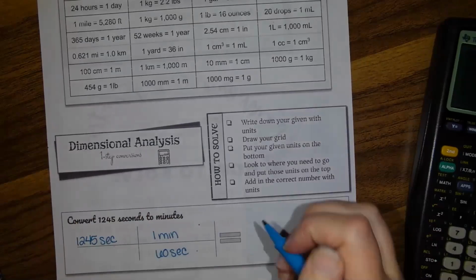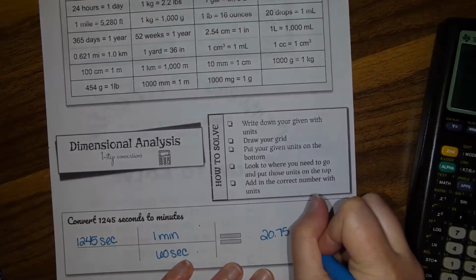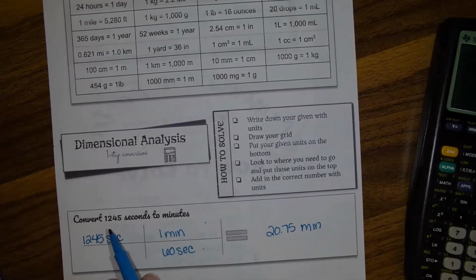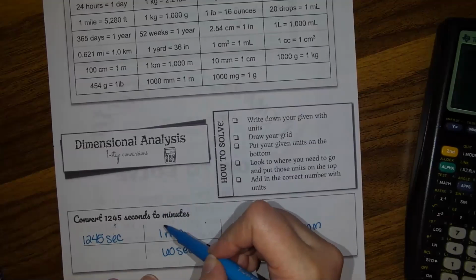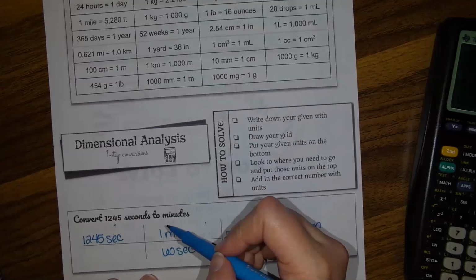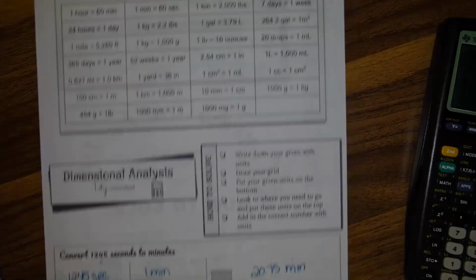So we should get 20.75 minutes. And here's the thing, I had 4 significant figures to start with. I don't count how many sig figs I have in my conversion factor because it's just multiplying by 1. So I should have 4 significant figures in my answer. So I have 1, 2, 3, 4, 1, 2, 3, 4.